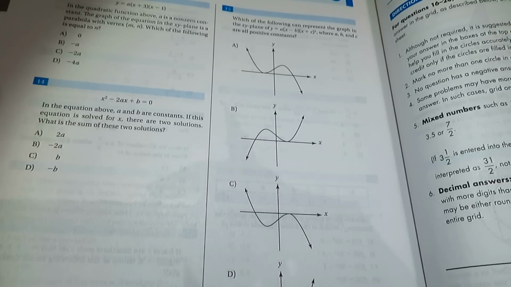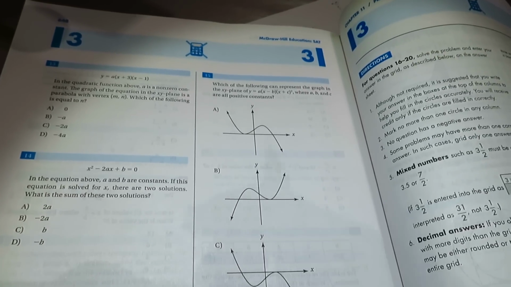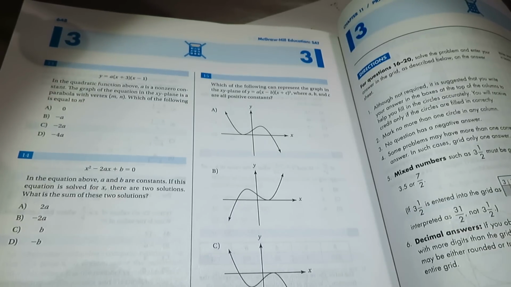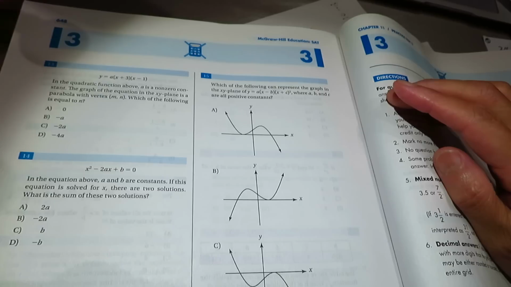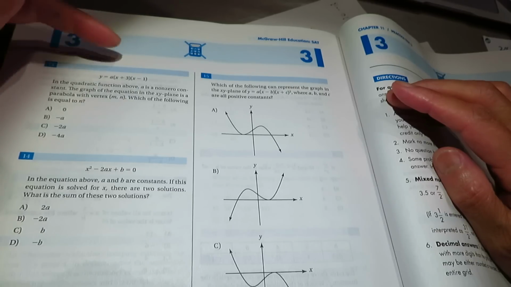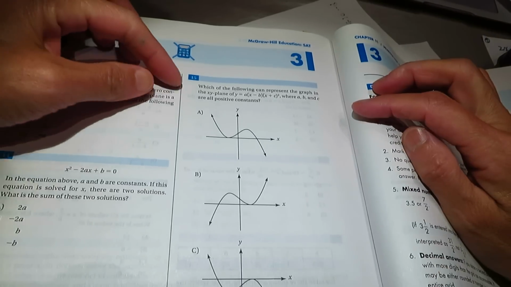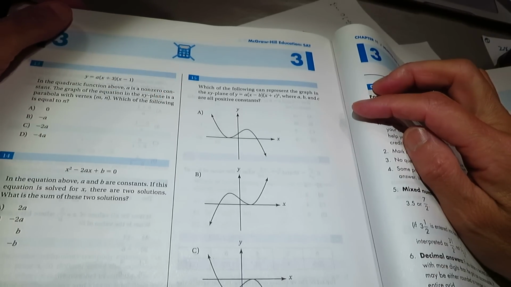Okay, number 15 is quite an interesting problem. I kind of forget it because the graph was not a clear picture. It is always quite complicated, and it was 40 years ago I learned it, so I kind of forgot it. Anyway, which of the following can represent the graph in the xy plane of y equals a times (x minus b) times (x plus c) squared, when a, b, c are all positive constants?